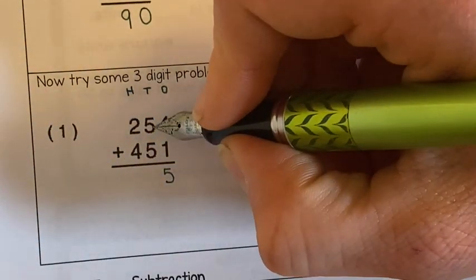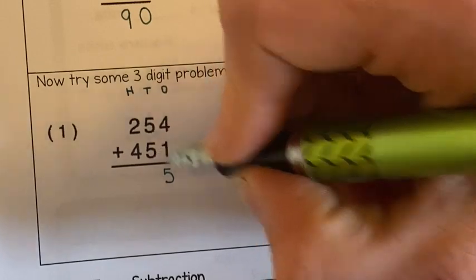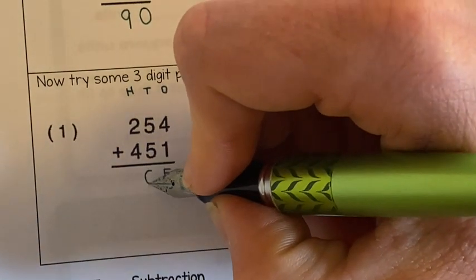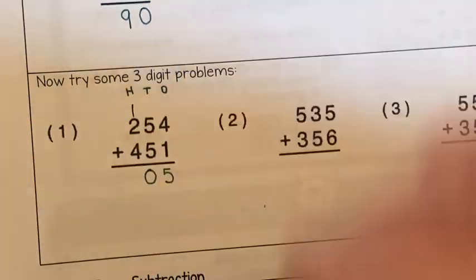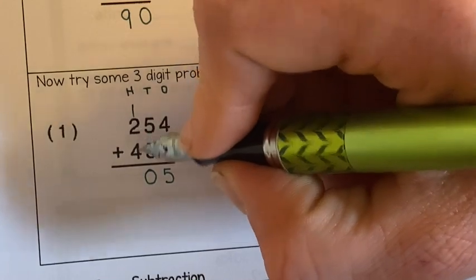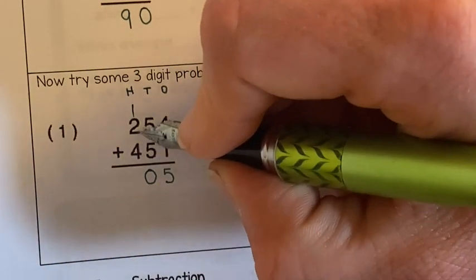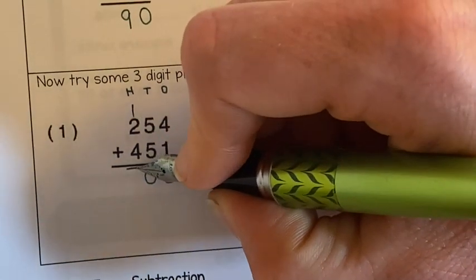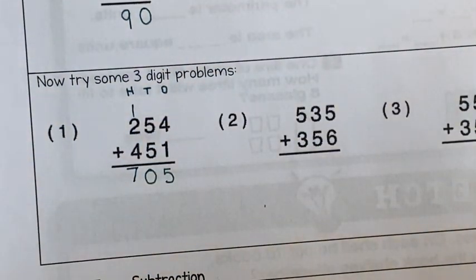Now, 5 tens plus 5 tens is 10 tens, which is 100. So I actually have no tens and 100. Okay, now I add my hundreds. 100, 200, and 400. So 400 plus 200 is 600, and 1 more is 700. Okay, so I want you to work through the next 3.